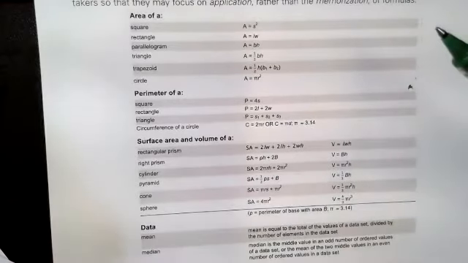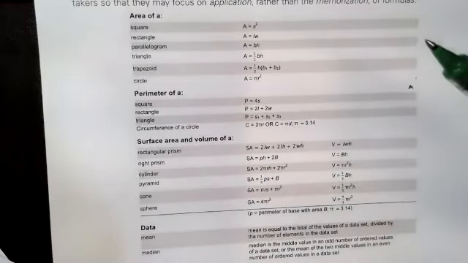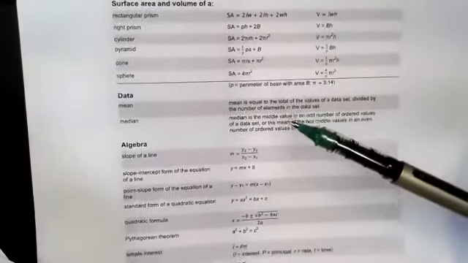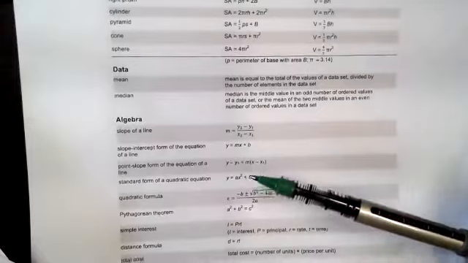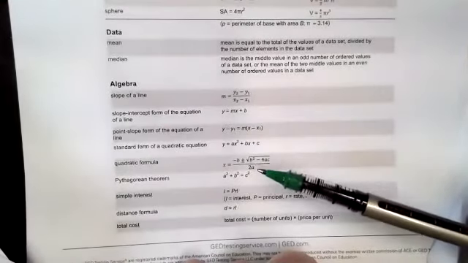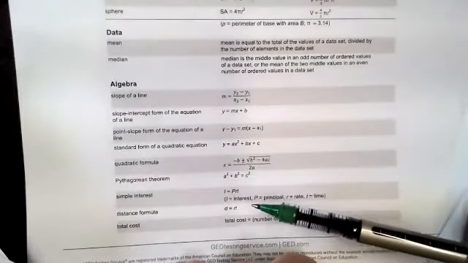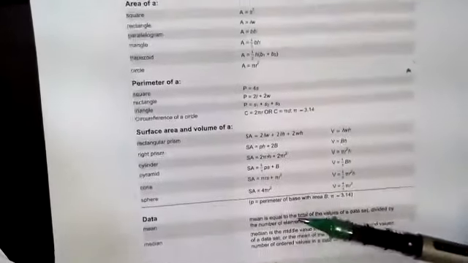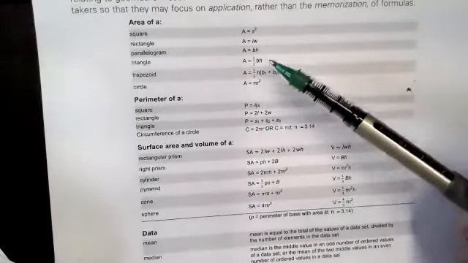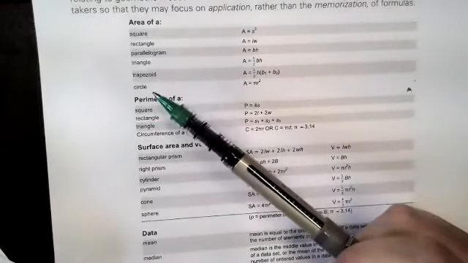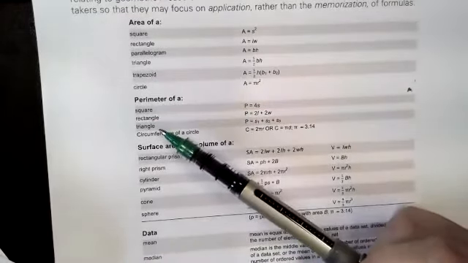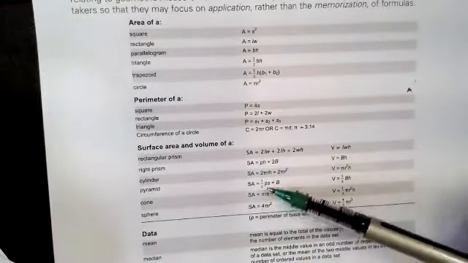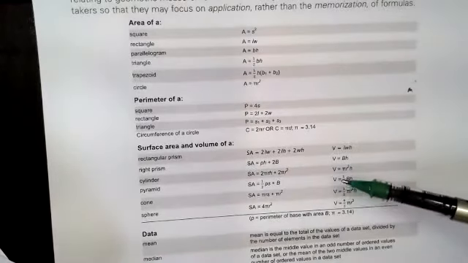You don't need it for language arts, but you might need it for social studies and for science because you've got some other things down here. Mean, median, here's all your algebra equations, quadratics, Pythagorean theorem, interest, distance, total cost. And up here, we've got the area of the various shapes, the perimeter and circumference, and then the surface area, which we're going to do today, and volume.